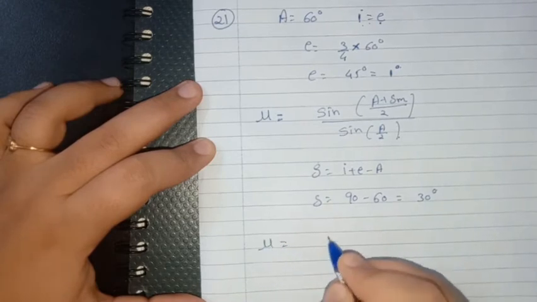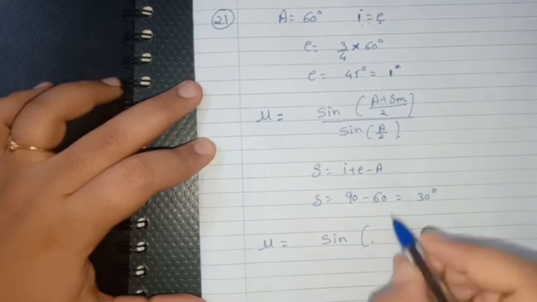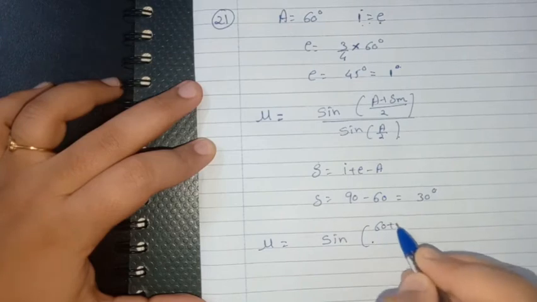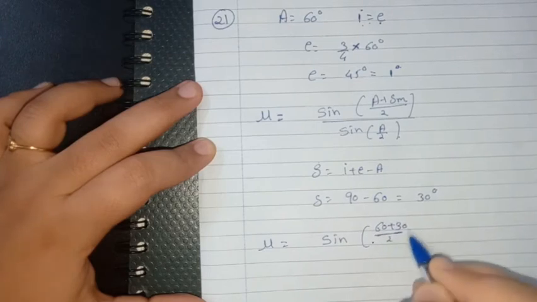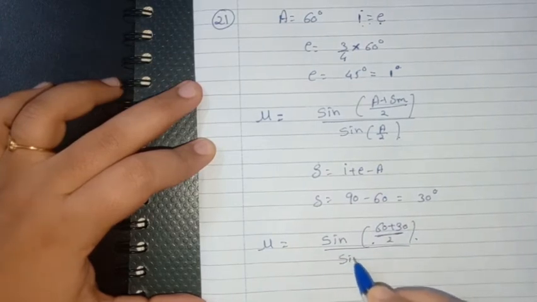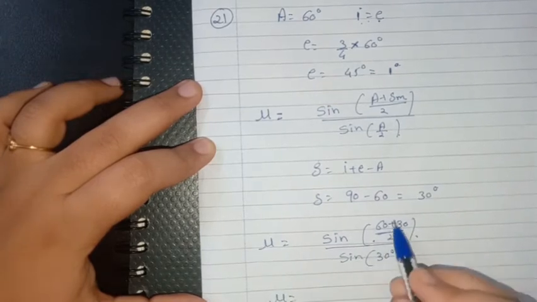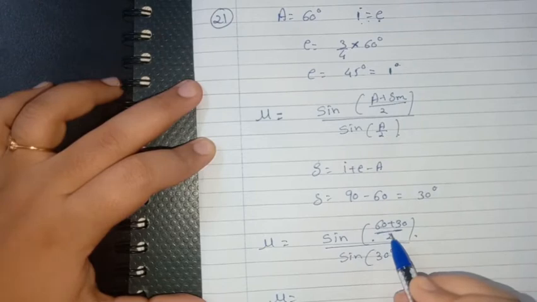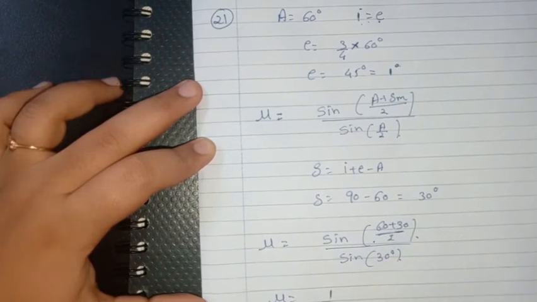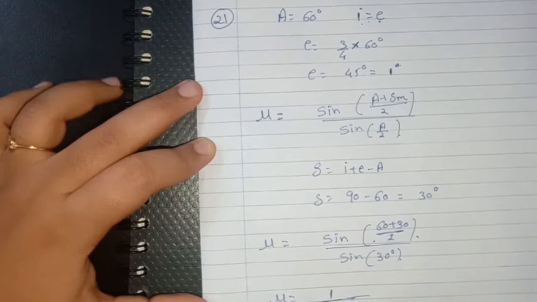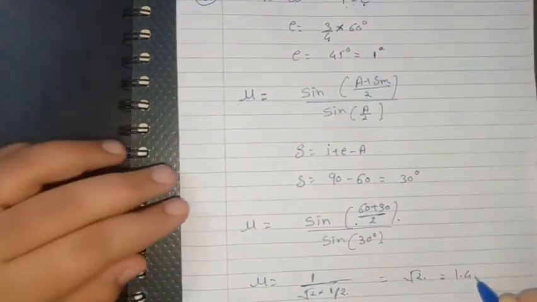So mu is equals to sine of (60 plus 30)/2 divided by sine of 60/2, that is 30 degree. This will give us answer sine 45 degree, that is 1/√2 divided by 1/2. So mu will be equal to √2, that is equal to 1.414.